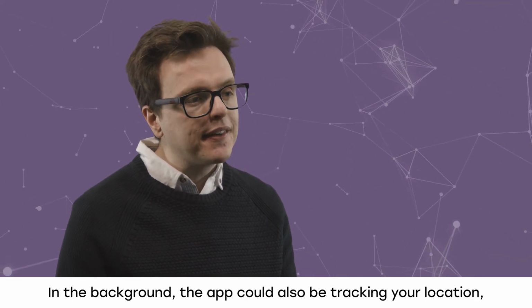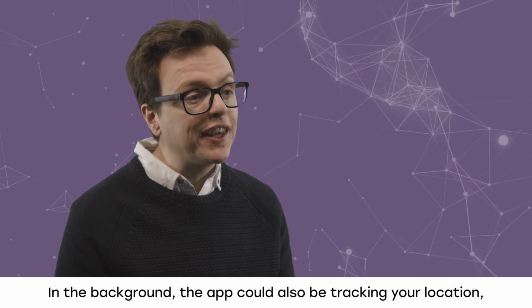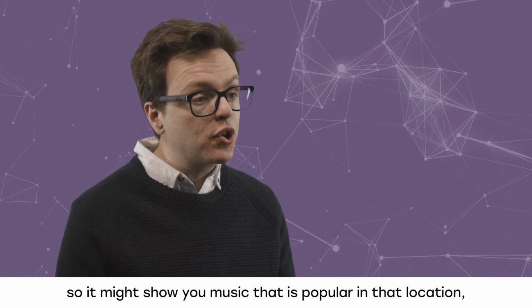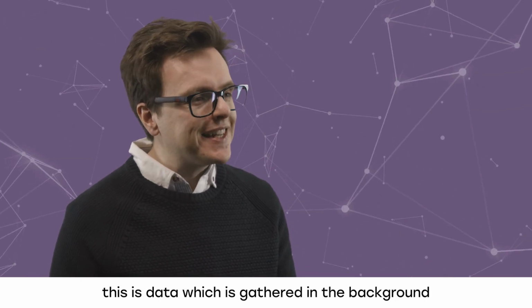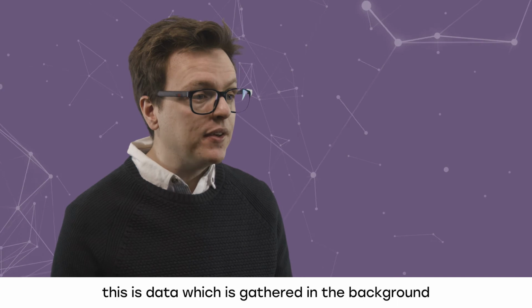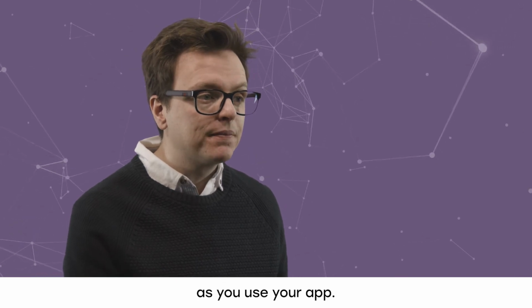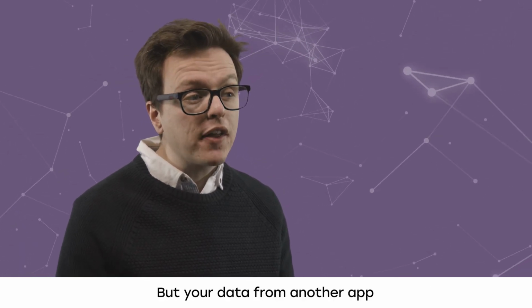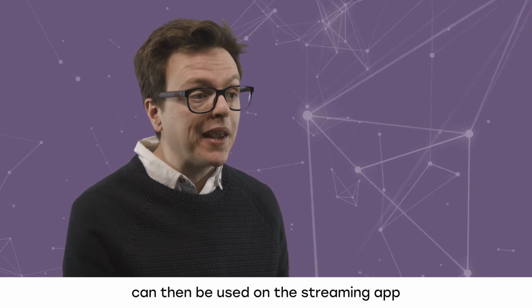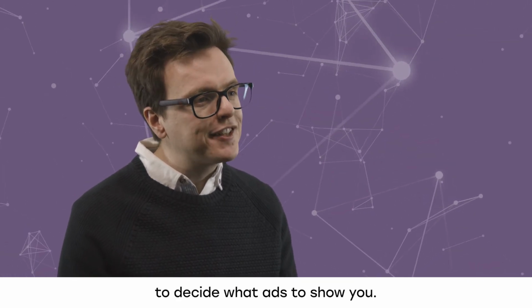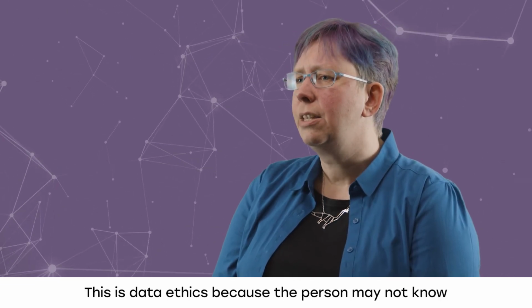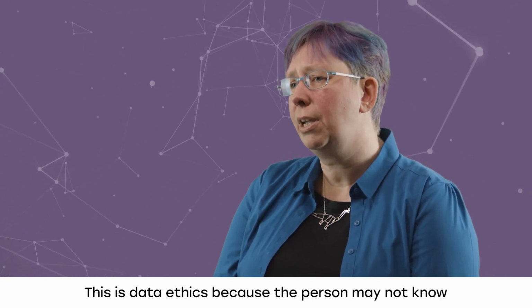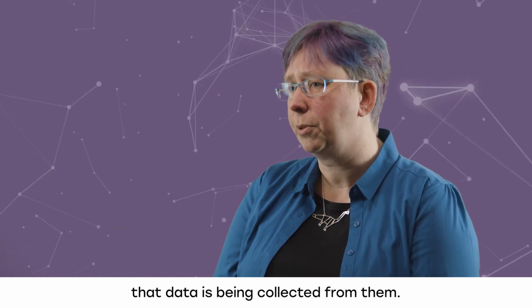In the background, the app could also be tracking your location, so it might show you music that is popular in that location. This is data which is gathered in the background as you use your app. But your data from another app can then be used on the streaming app to decide what ads to show you. Yes, this is a good example of how your data can be used. This is data ethics because the person may not know that the data is being collected from them.